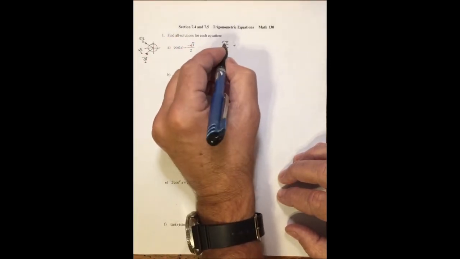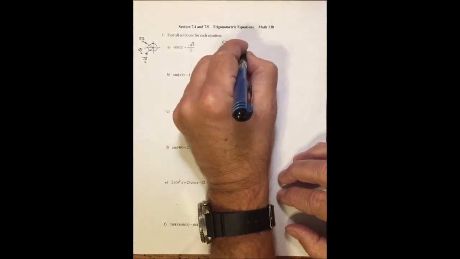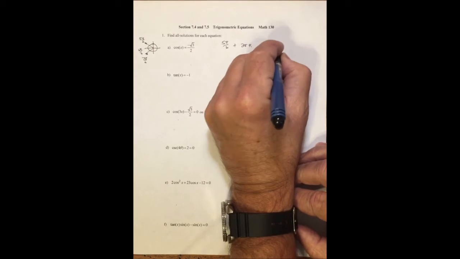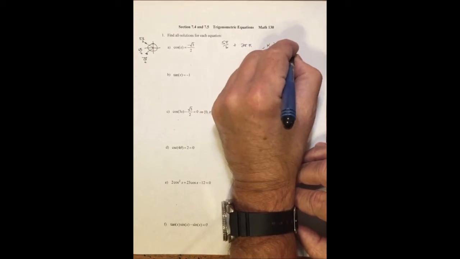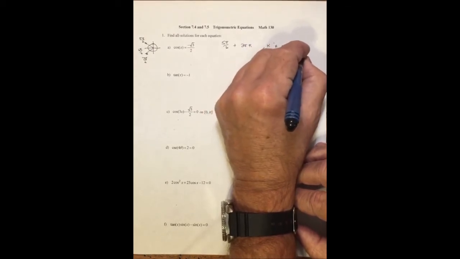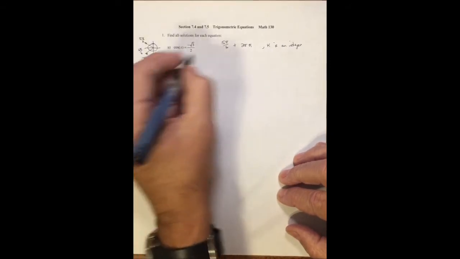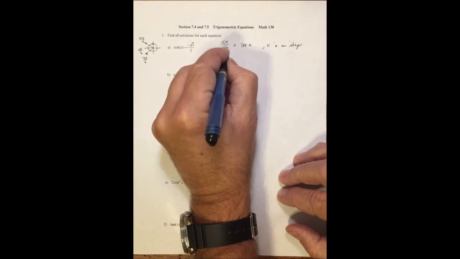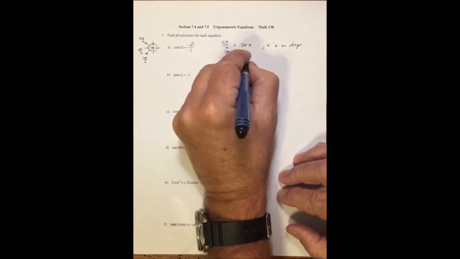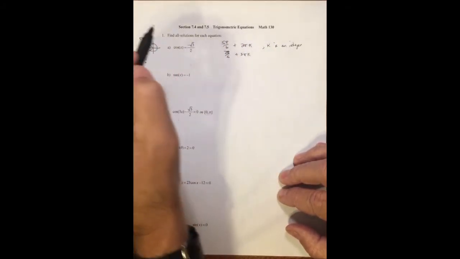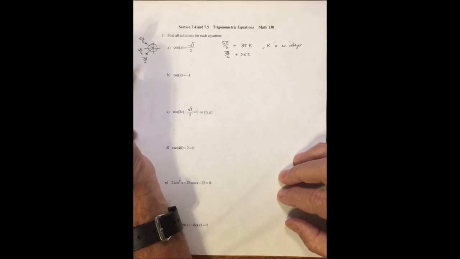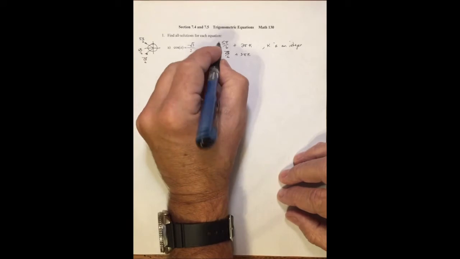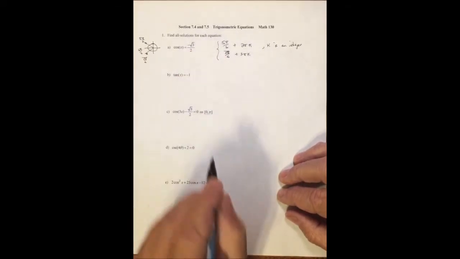So we're going to say the solution is 5 pi over 6 plus 2 pi times k, where k is an integer. Okay? Now take the other one, 7 pi over 6, and then do the same thing, 2 pi k. So k is an integer, 1, 2, 3, or 0, or minus 1, 2, 3. So there would be all the solutions.